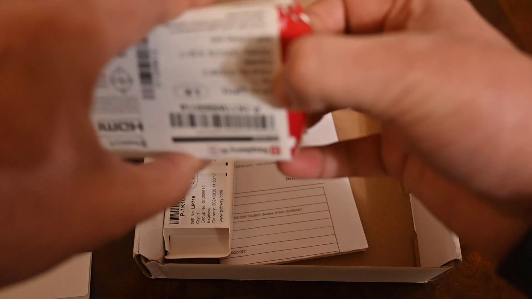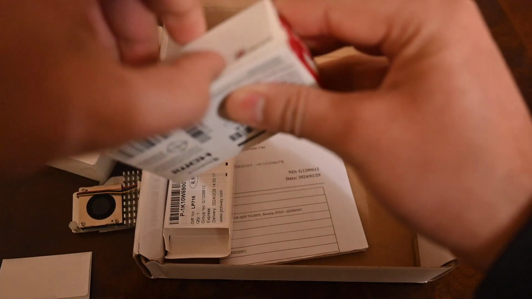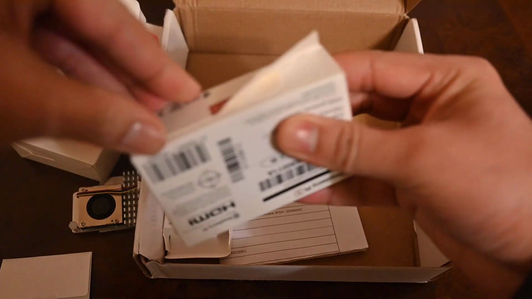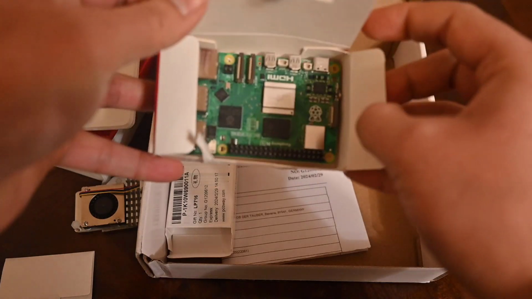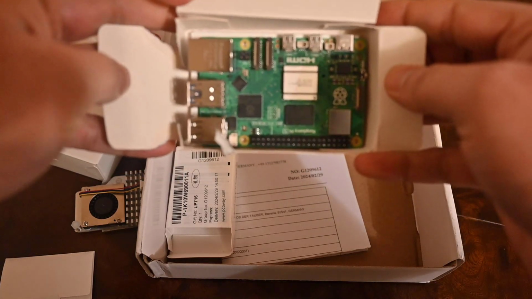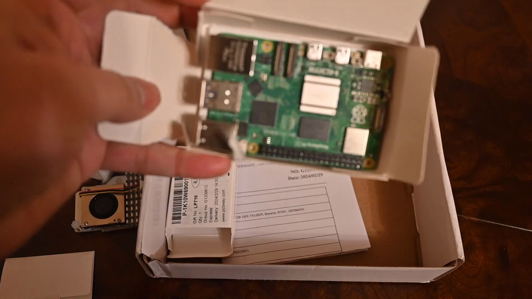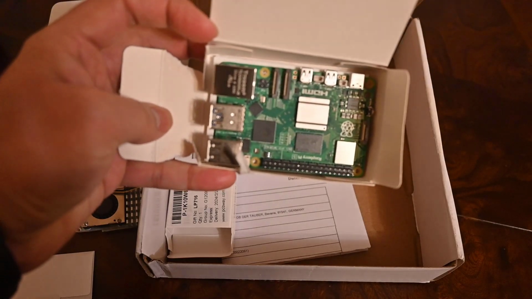Now comes the main beast, which is the Raspberry Pi 5, which has 8GB RAM. Unfortunately, I am not able to make the focus setting work properly on my camera, and that's why the images are a little blurred. I will try to improve in future videos by tweaking my camera settings.